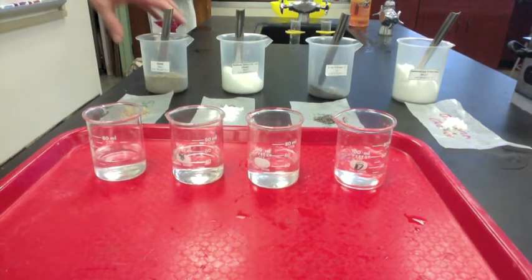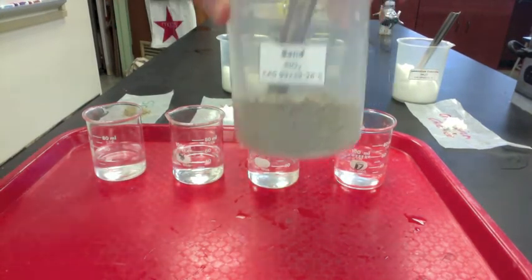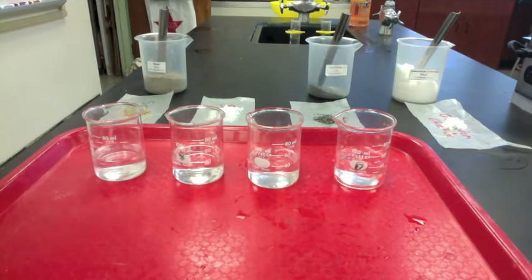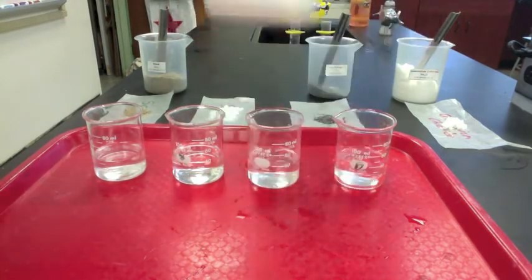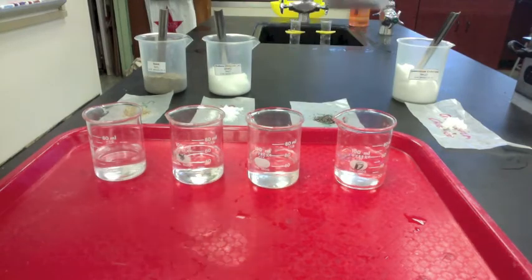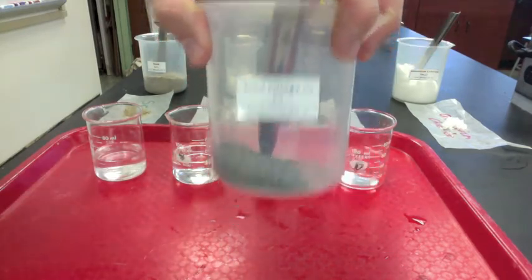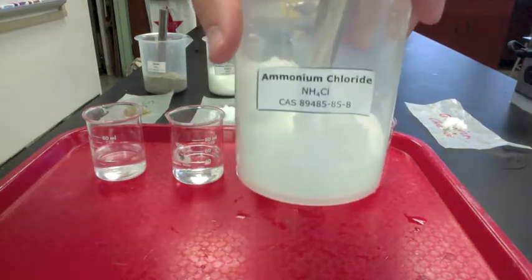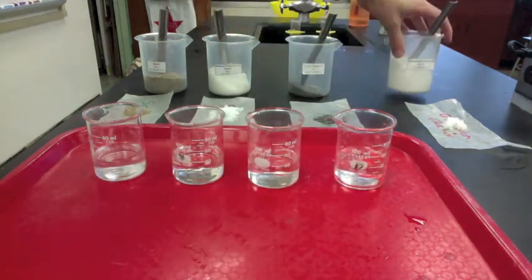If your team is an odd number, you're mixing sand, that's one powdered solid, and sodium chloride, also called table salt, in water. If you have an even numbered table number, you're doing iron filings and ammonium chloride, all mixed with water. Follow the procedure and put your observations on the data table.